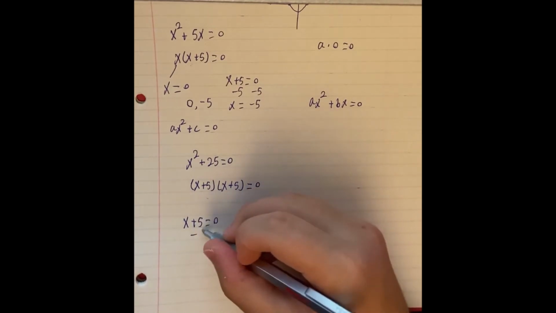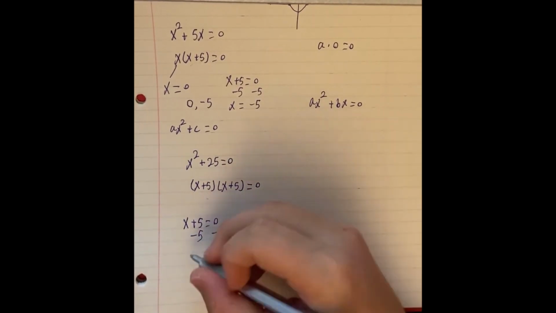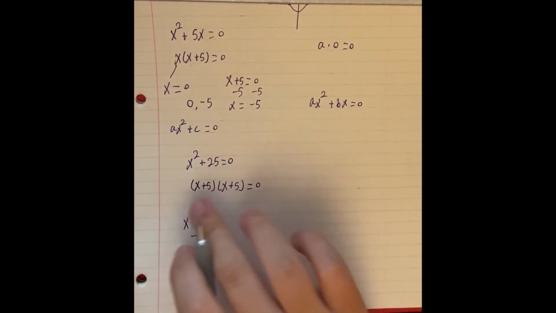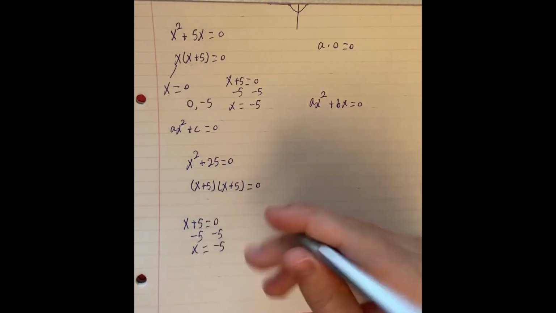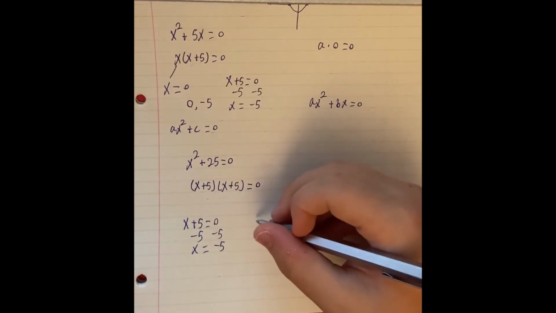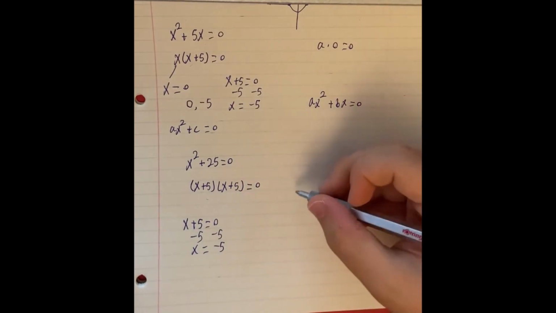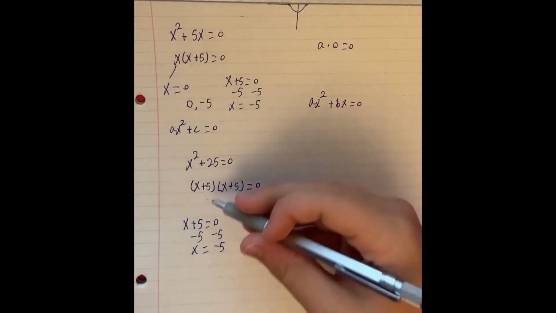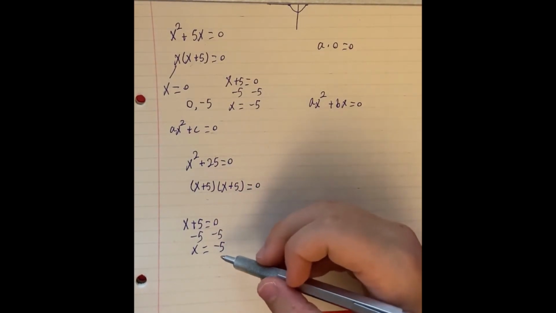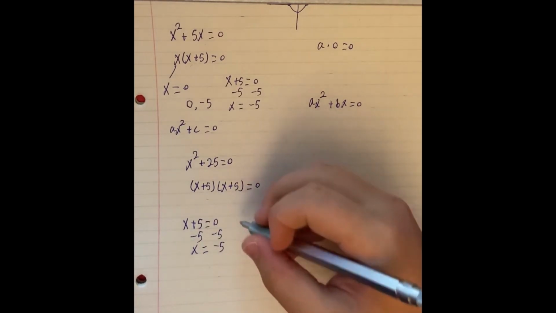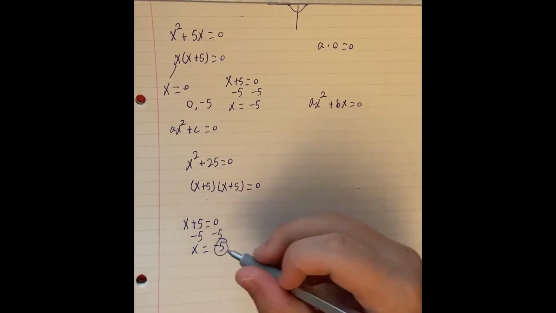Isolating x, we're left with x equals negative 5. Because a parabola can't intersect twice at the same point on a graph, we only have one x value, one solution, and that is negative 5.